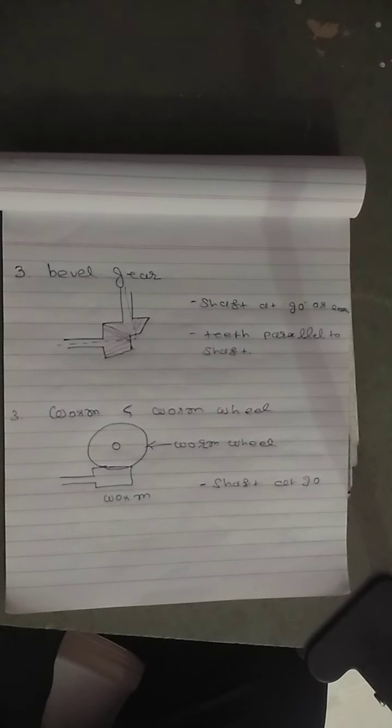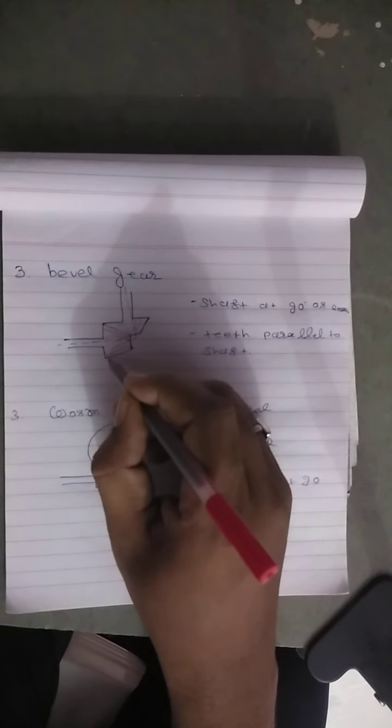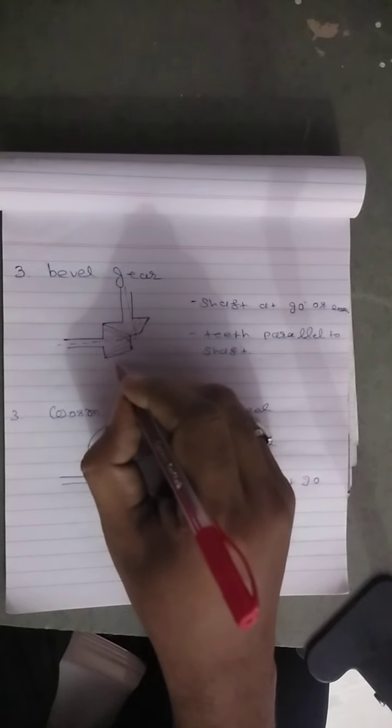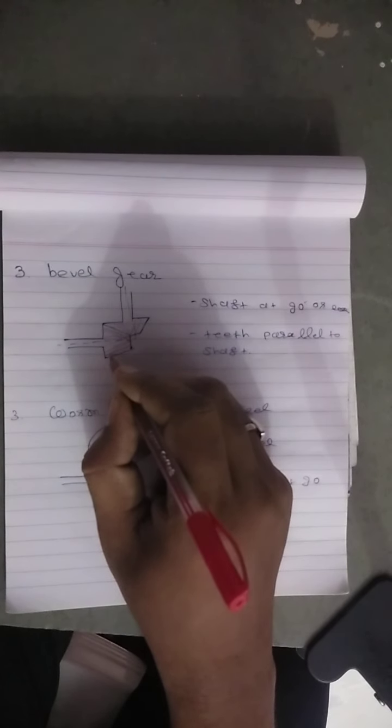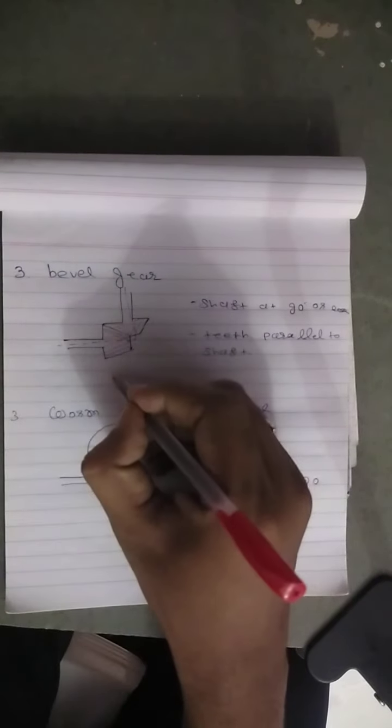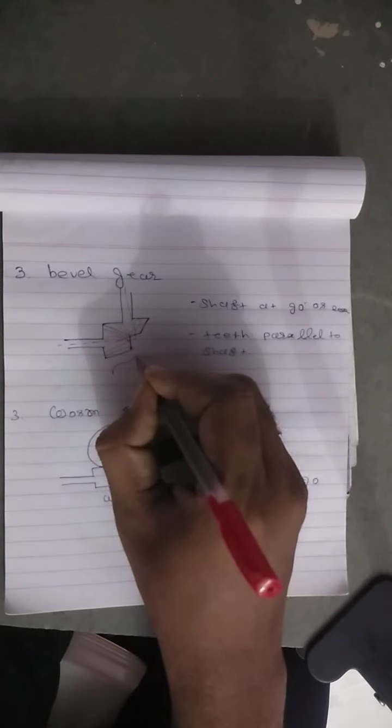There are also different types of bevel gear. This is called straight bevel gear, in which the teeth are straight. There is another type of bevel gear in which the teeth are spiral.